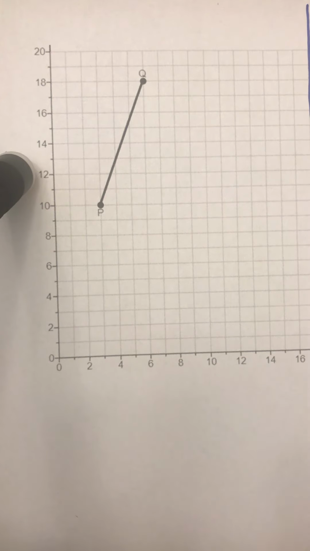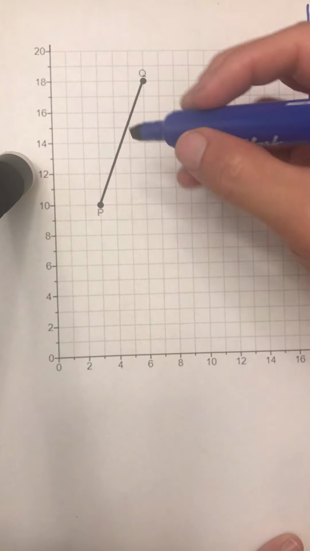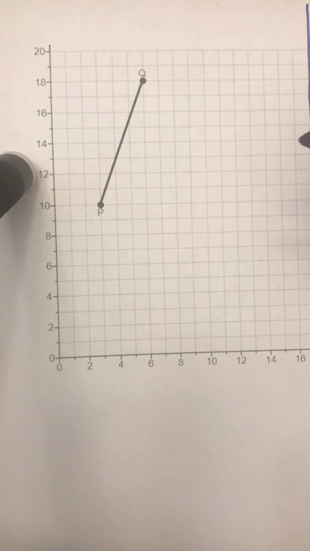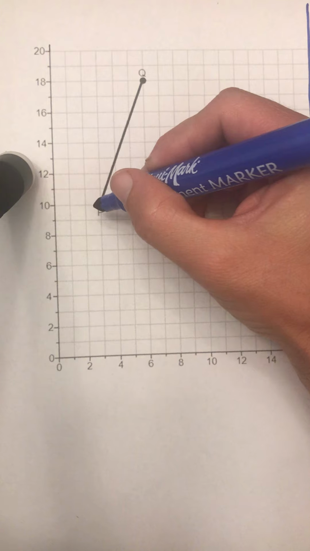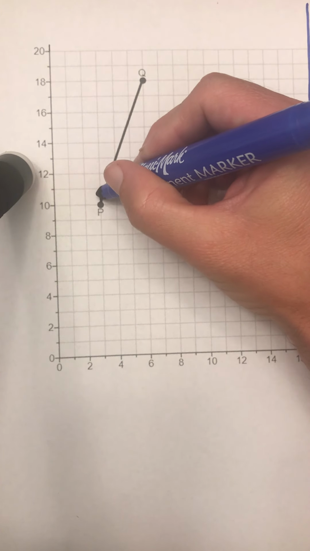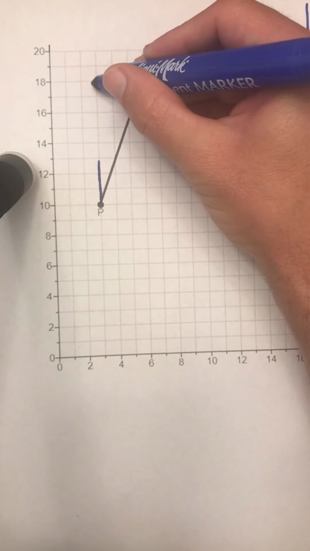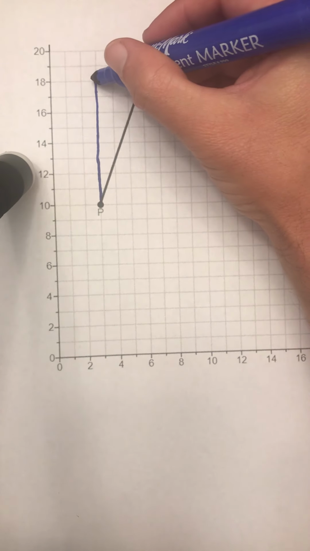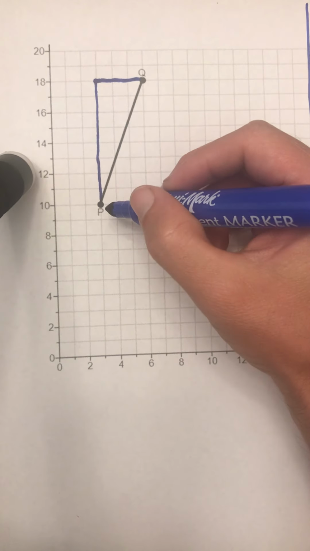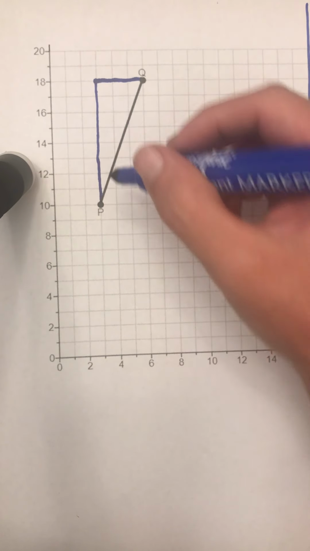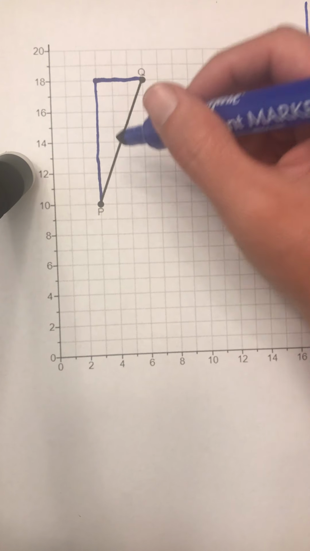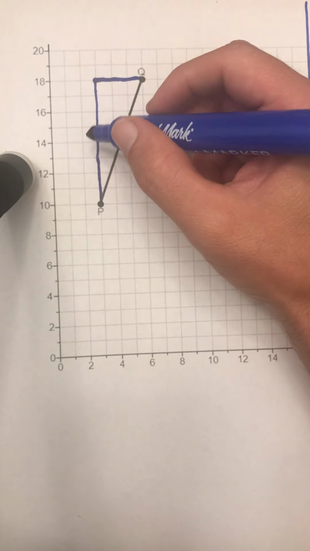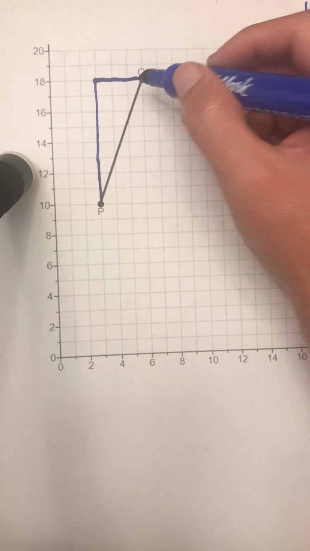Okay, so what we have here is a line, and what I'm going to do is make a triangle, specifically a right triangle, out of that line. You could start anywhere, but I prefer to start with the left dot, kind of like we do slope. I follow the line up until I'm even with the other dot, and then I go right. If you start with your left dot, you're always going to go up or down first. If it's a positive slope, you would be going up.